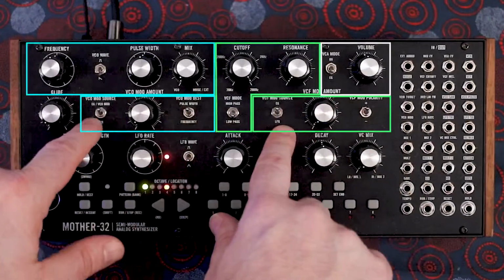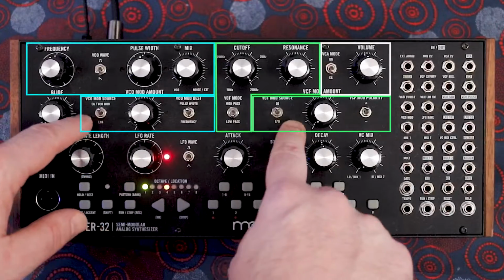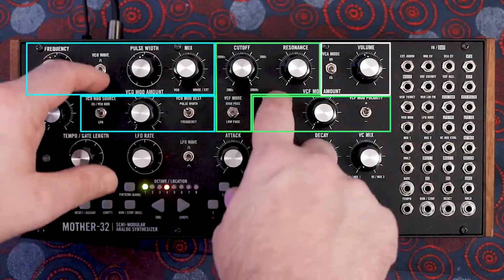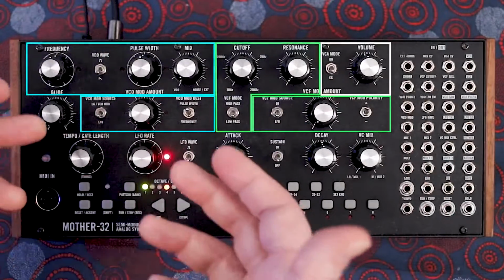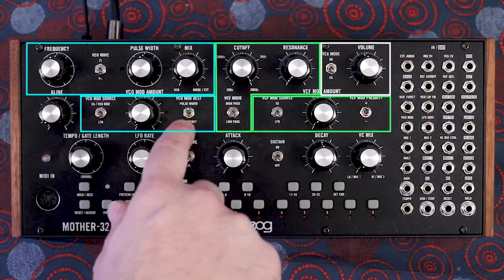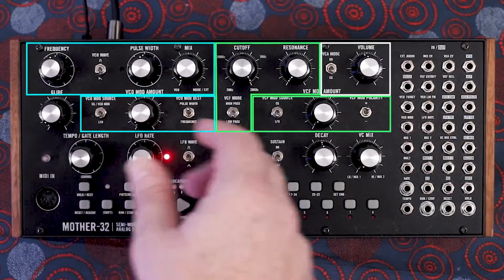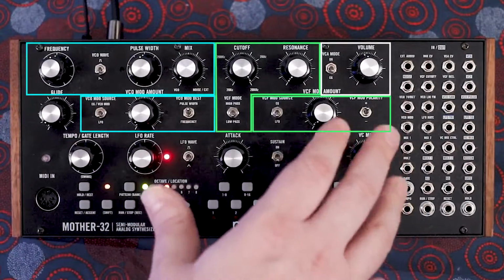Both of these have a switch that controls where the modulation comes from, either the envelope or the VCO mod, or the LFO on the bottom. The knobs control how much that modulation is impacting the sound. This switch controls where the oscillation modulation goes, to pulse width or its frequency, and this switch controls the polarity of the filter modulation. We're going to talk about all of this in a separate video.